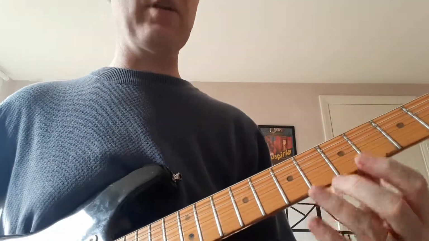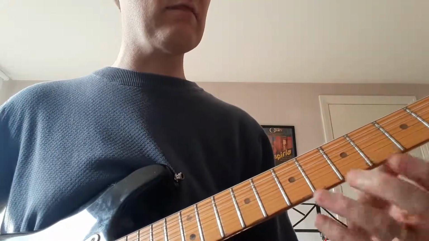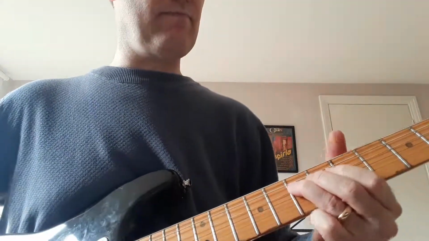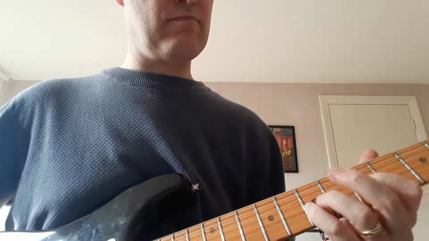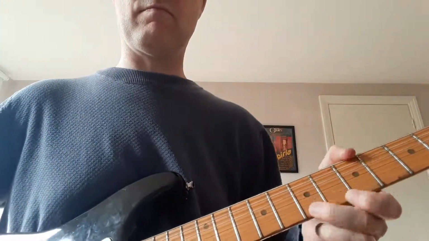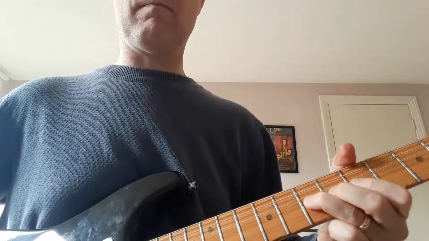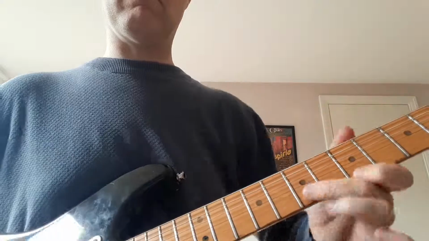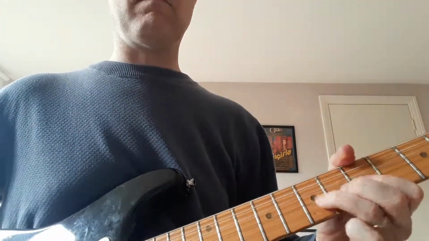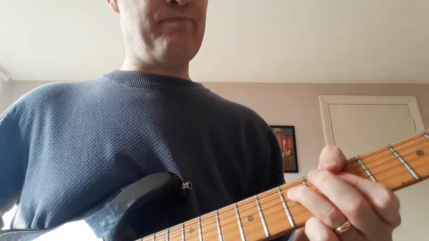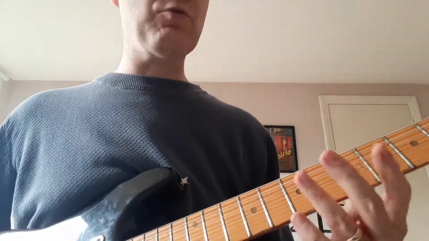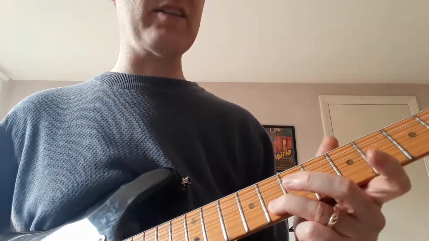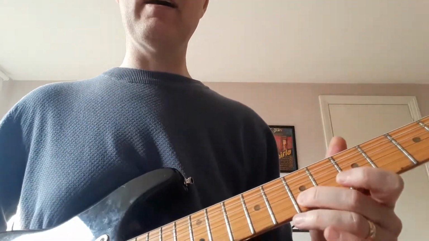And again, this idea that we looked at, try improvising in fragments of two strings. And again, that's a really easy way to get into it. Start with your pentatonic as you improvise and then start bringing in the extra notes.